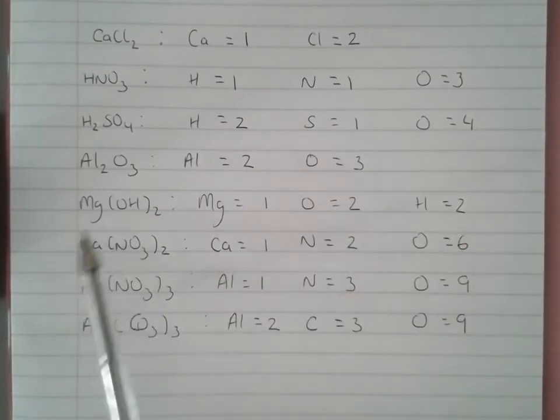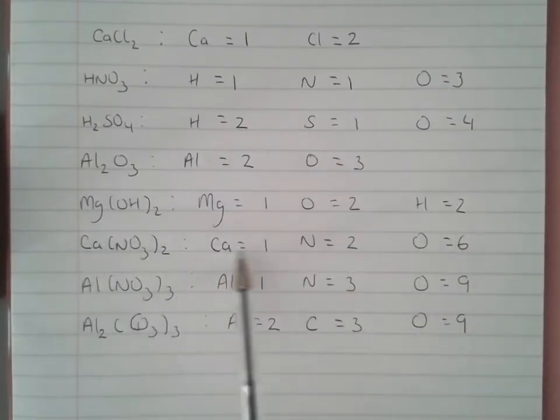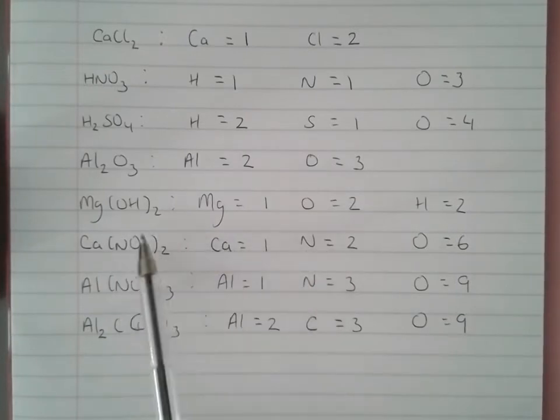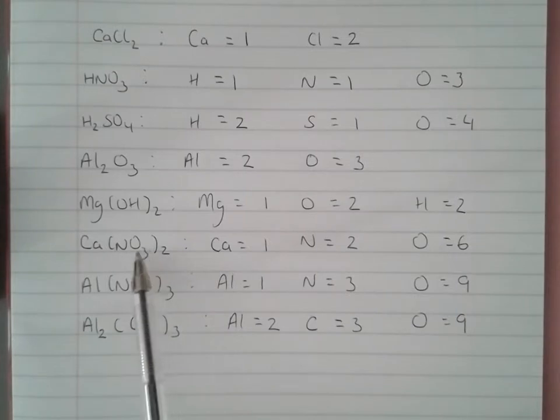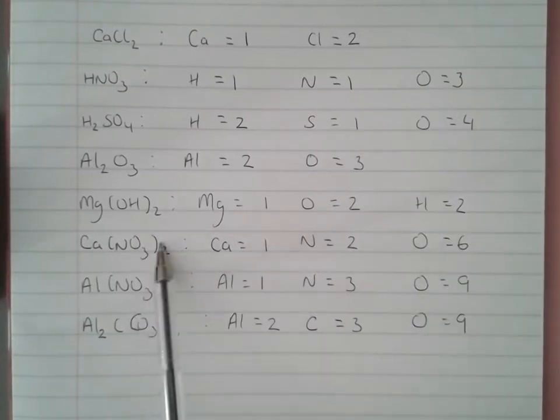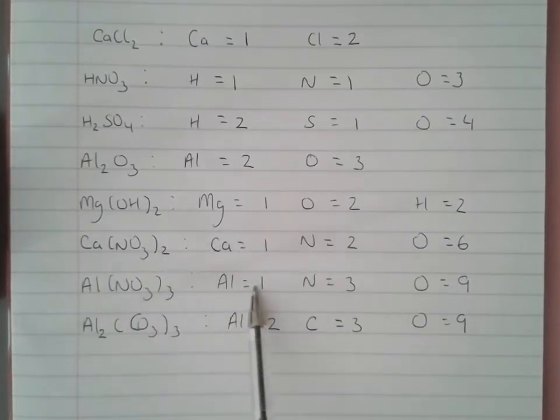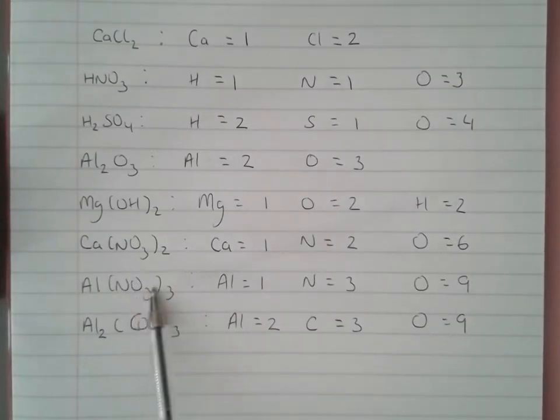With calcium, again, calcium itself not in the bracket, so you've just got 1, but nitrogen is inside, so you've got 2 nitrogens. There's 3 oxygens in the bracket, and it's 3 multiplied by 2 is 6. You're always multiplying. In maths, brackets mean multiply. In chemistry, brackets mean multiply. Aluminium's not in the bracket, you've only got 1 of them. Nitrogen, you've got 3 of them. Oxygen, you've already got 3 inside the bracket, so it becomes 3 times 3 is 9 oxygens.